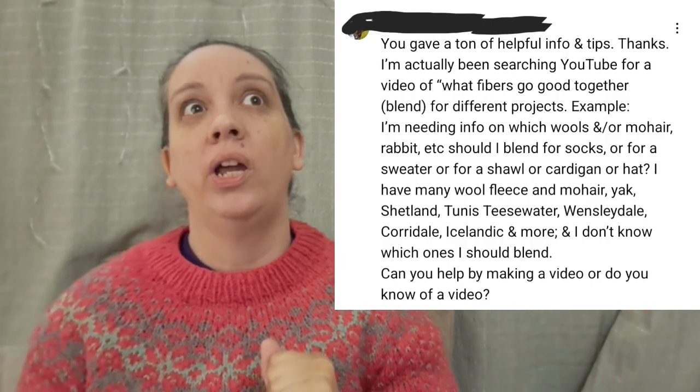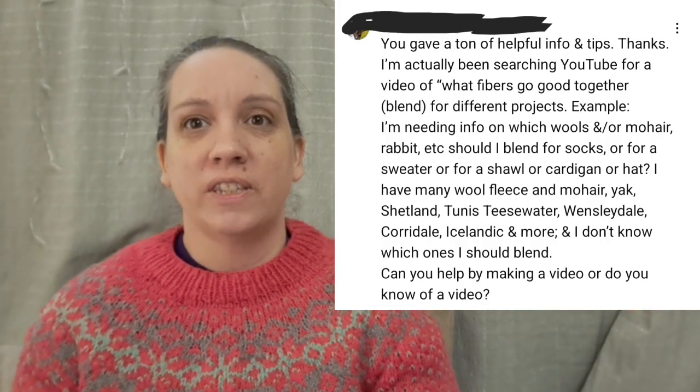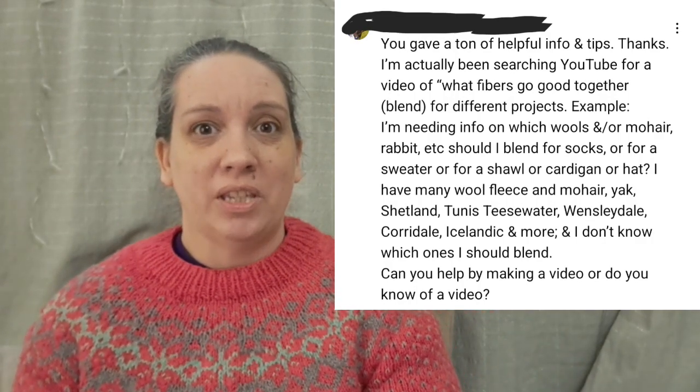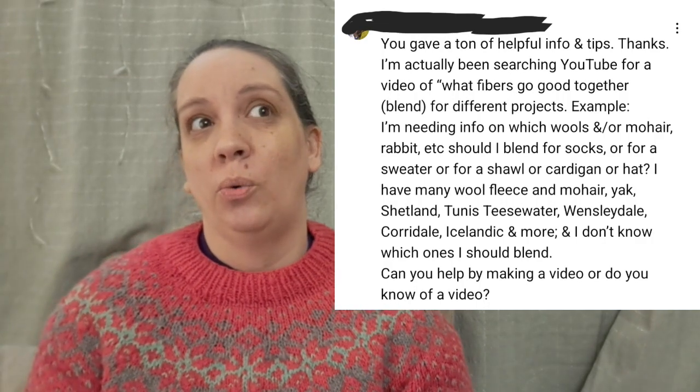So when we're discussing what fibers to blend together to create what types of fabrics, first we need to know the basics of what types of fibers do what. So we have three main categories of fiber types. We have wool, or animal fibers, so we're just going to say animal fibers, plant fibers, and synthetic or man-made fibers.